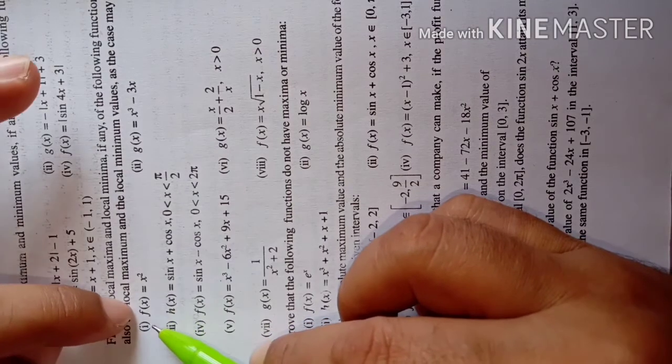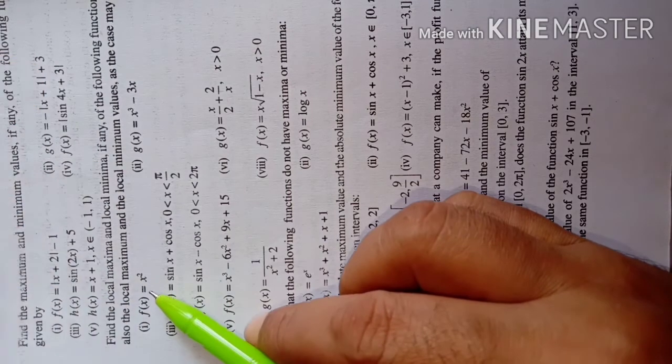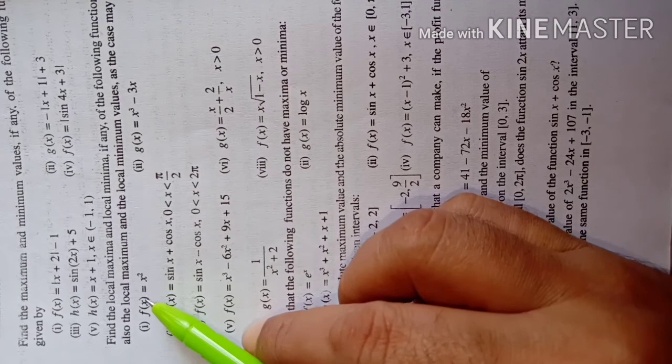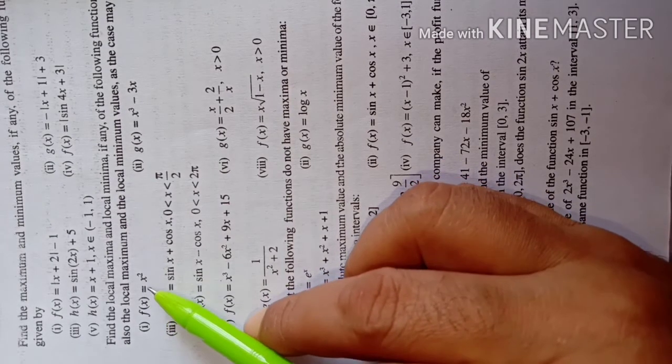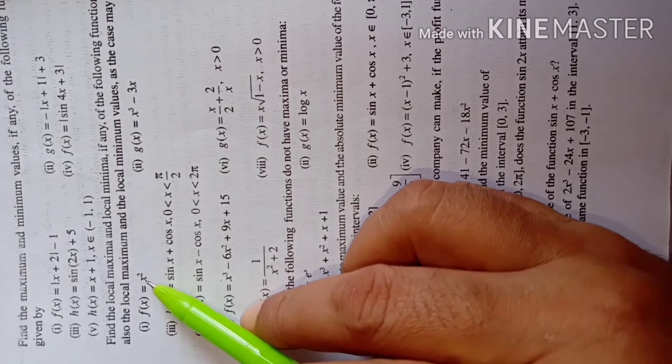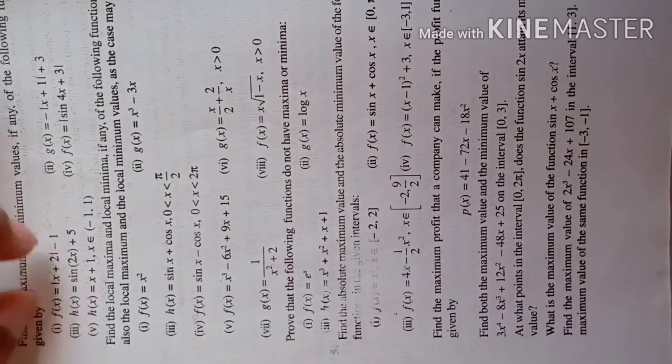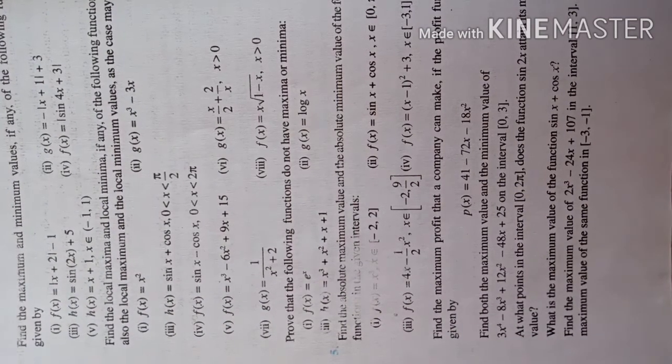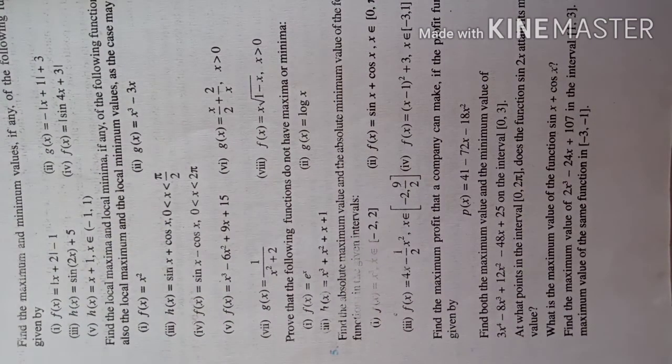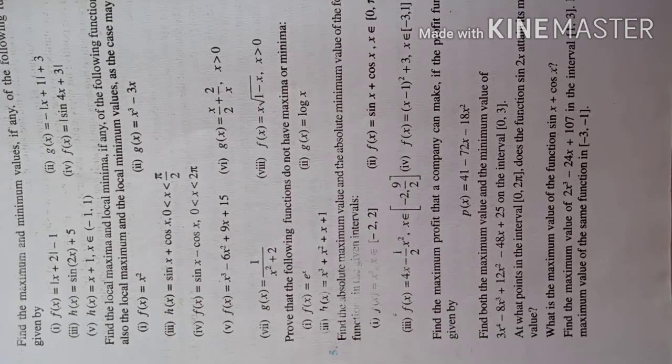Our given function, first question, f of x equal to x square. As you know, x square is a positive quantity because any value you insert here will give a positive quantity. But we can find its point of local maxima or local minima, if there exists, by the first derivative test. Okay, dear students?